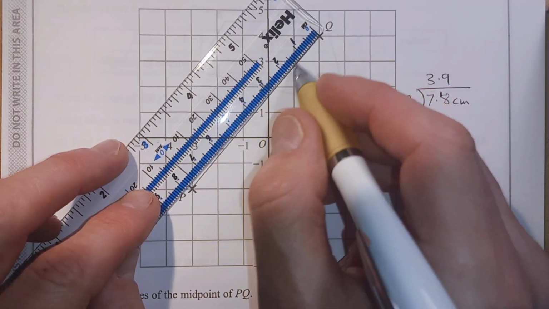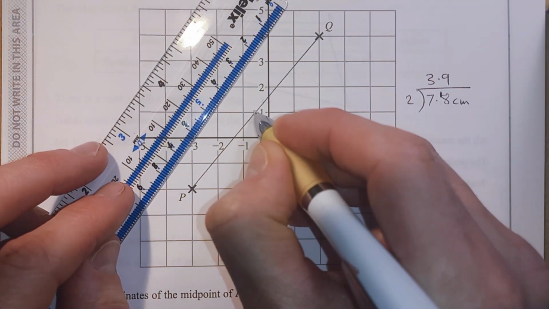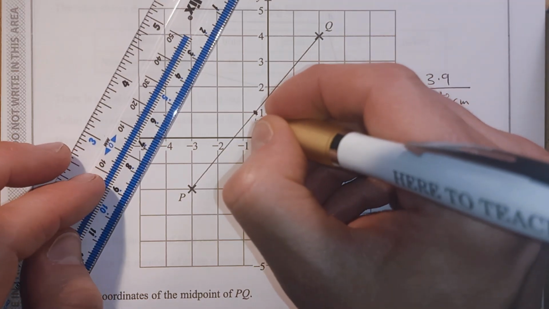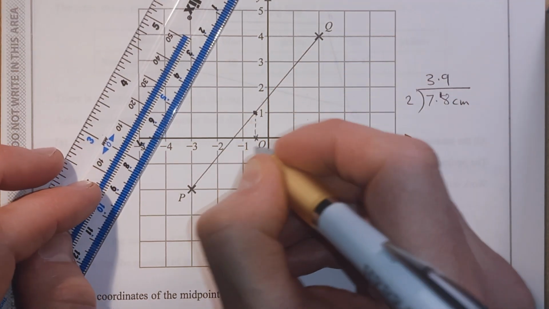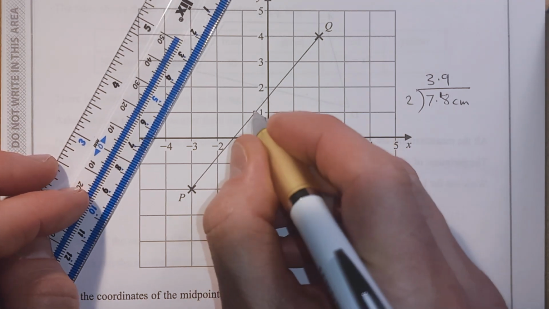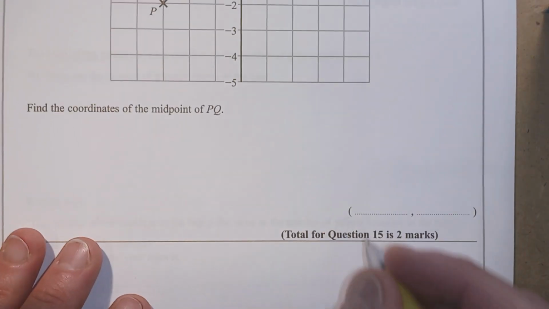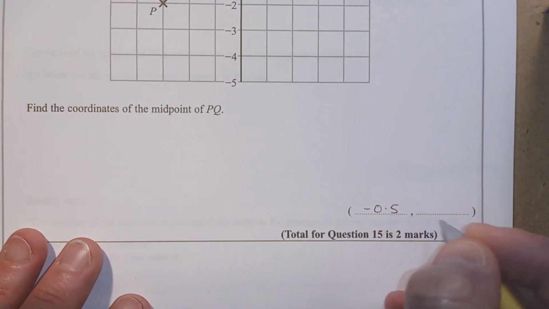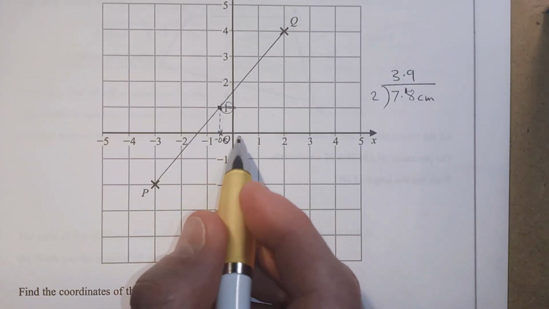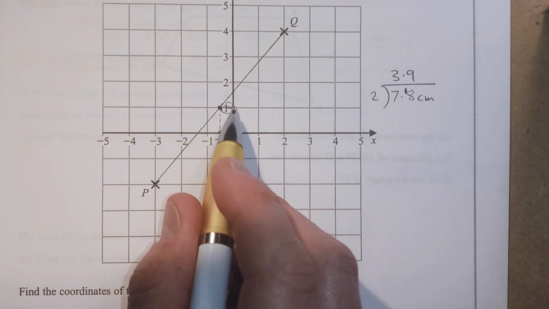So we want to measure 3.9. So that's 1, 2, 3.9, is going to be right there. So I'm going to say that's halfway. So we can write that as minus 0.5. But on the y-axis, it's exactly 1. So the coordinates are going to be minus 0.5, 1. Okay, so we're going across first. It's to the left of the 0. That's why we've got the minus in there. But it's exactly on the 1.